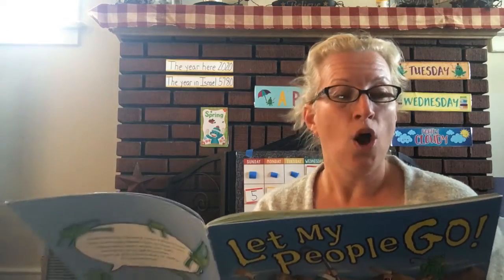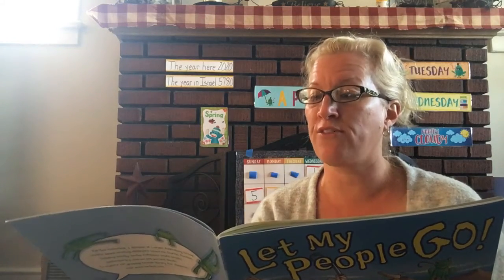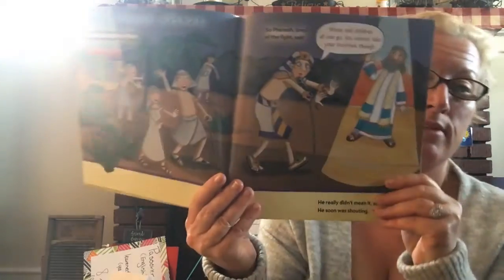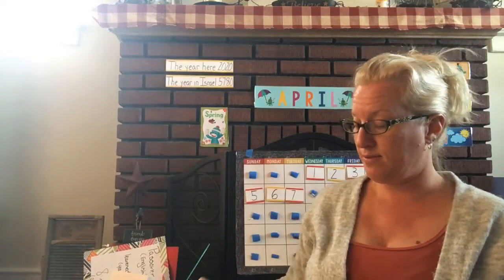Then Egypt had sent 3 days of night, while Israelites enjoyed God's light. So Pharaoh, tired of the fight, said, wives and children all can go. You cannot take your livestock, though. He really didn't mean it so, and soon was shouting, no, no, no. Oh, that's it. He only has one more. One more, guys. Plague number 10. A plague, a plague, a plague.